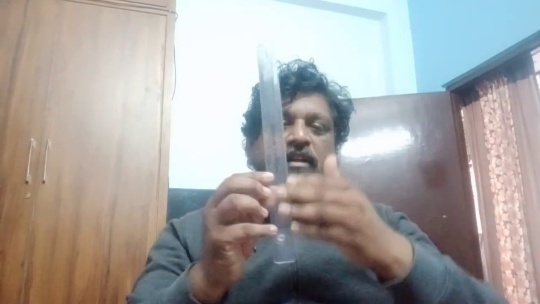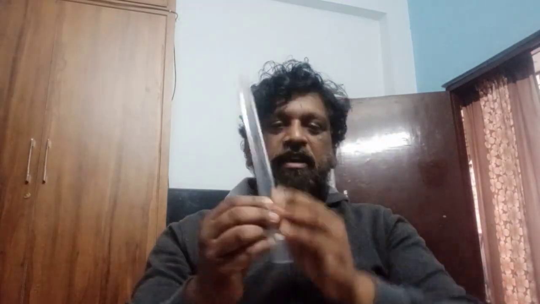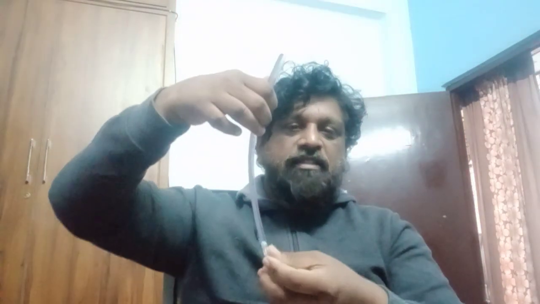If the surface is in the form of a curve, not in the form of a plane, in the form of some small bending structure, that is what we call a curved surface. Generally this one we call a plane surface. If it bends like this, then this is called a curved surface.